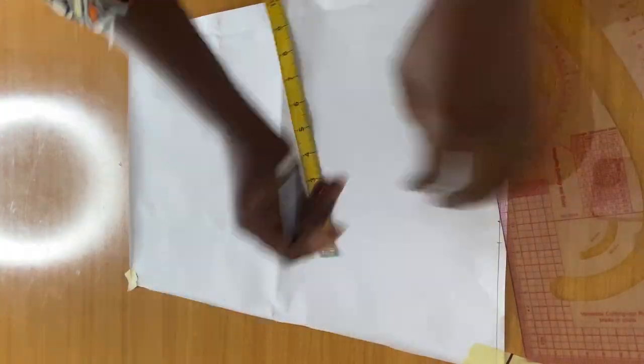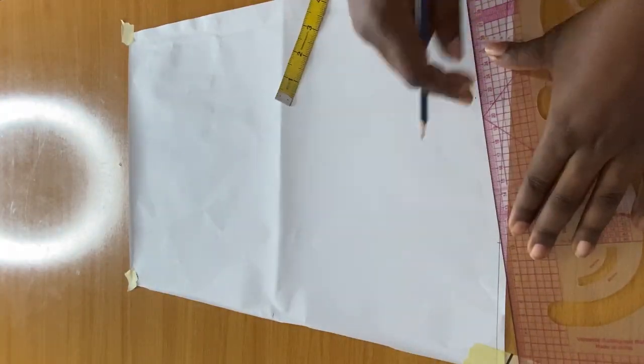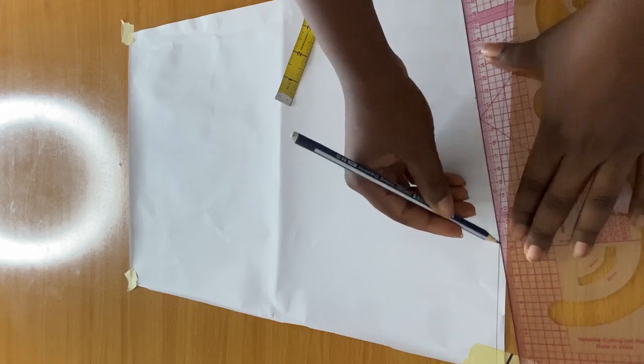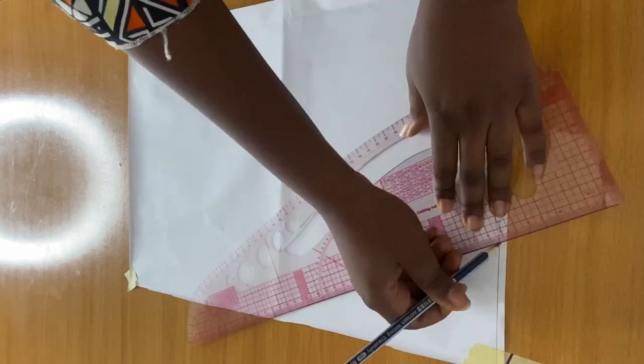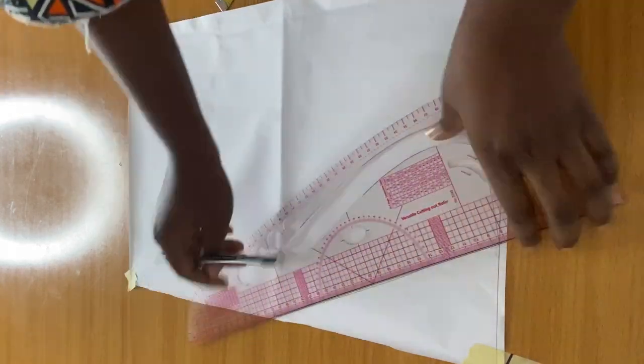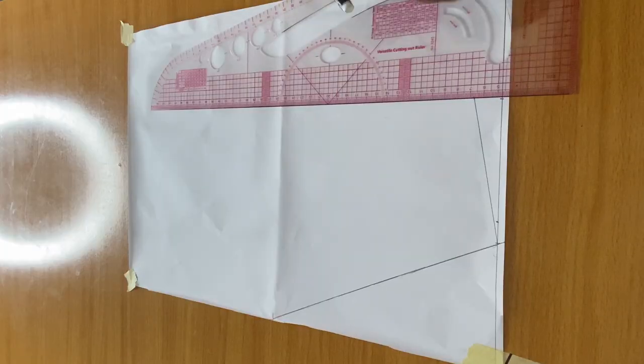Come down by 1 inch. Then for the neck depth, I took 8.5 inches. Then I'm connecting the shoulder slope, and after doing that, I'm marking our neckline, which is a V neckline.